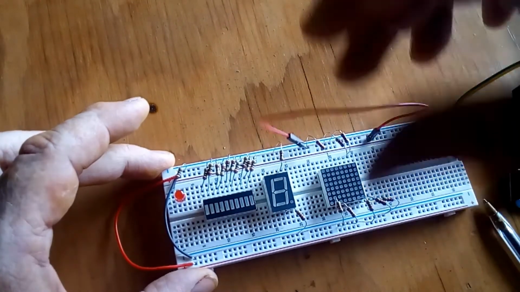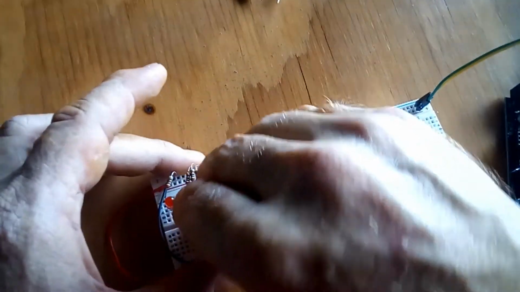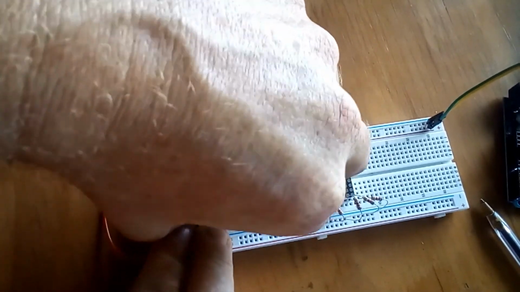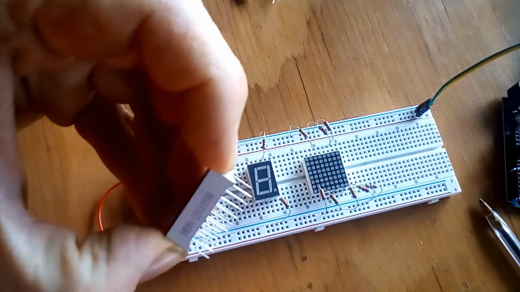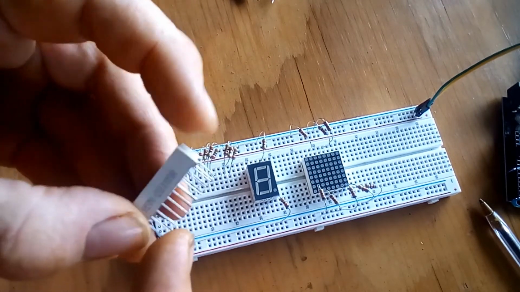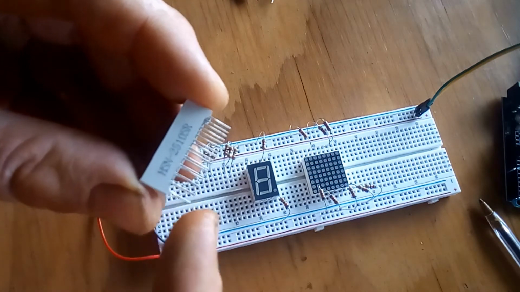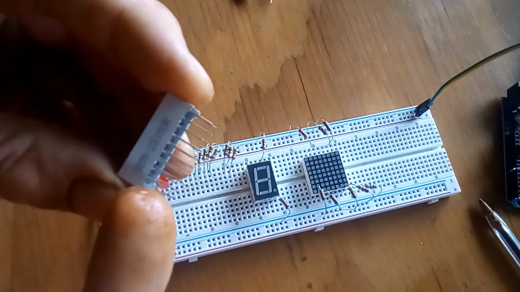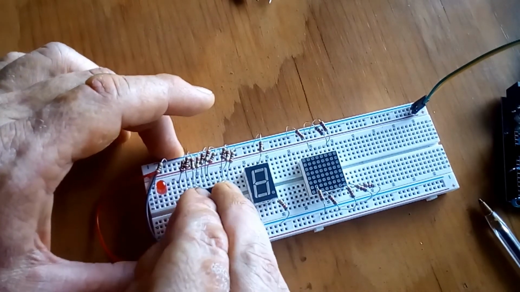And let's look at the back of those real quick. So on the back of this bar graph, if I pull that out real quick. So you can see just 10 pins. And they're the same size, so we can't tell by looking which side is the cathode and which one the anode. So you actually have to check, which means just plug one of them up to ground and the one across up to the positive and see if it comes on. If not, flip that and try again. One way or the other should come on. So I'll plug that back up.